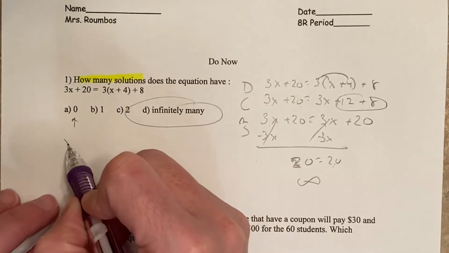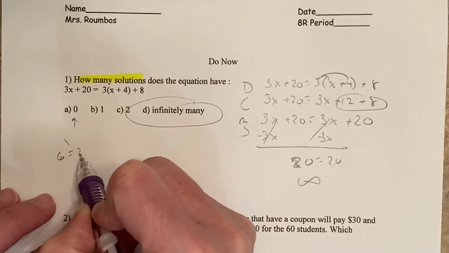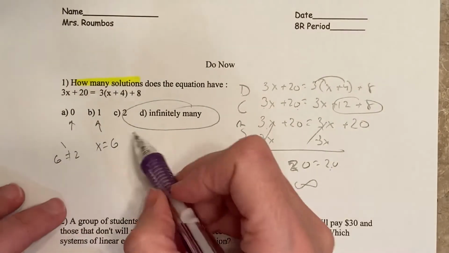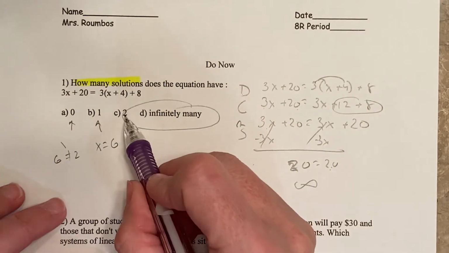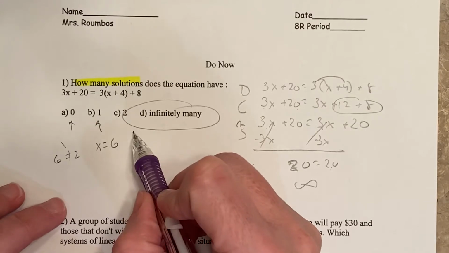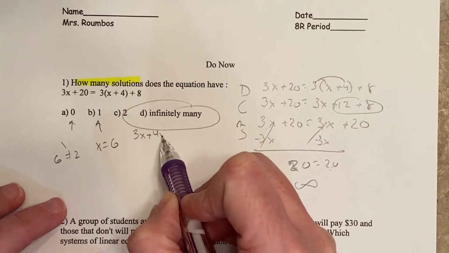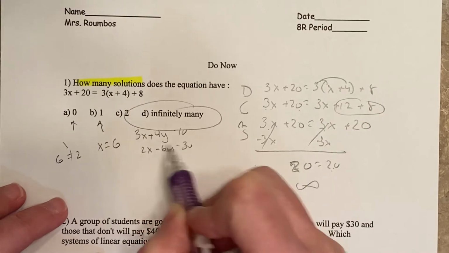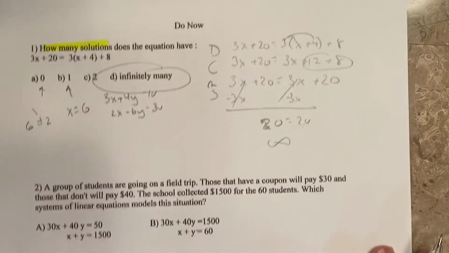If it was 0, it would be something like this, like 6 does not equal 2. If it was 1, it would be like x is actually equal to 6, and 2, well, that would be our systems of equations. You know, when you have like your two systems, like 3x plus 4y equals 10, and 2x minus 6y equals something like that, 2 letters. So it is choice D.